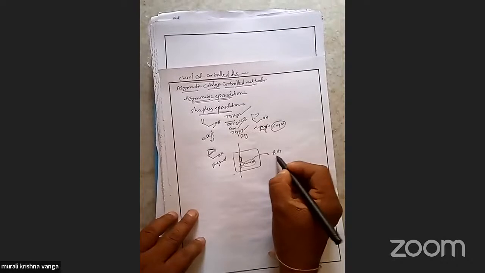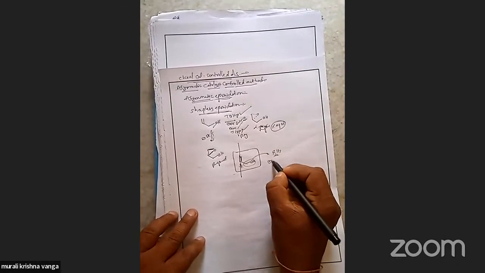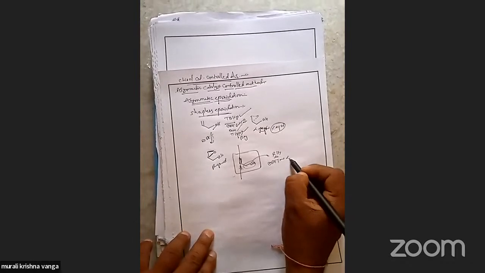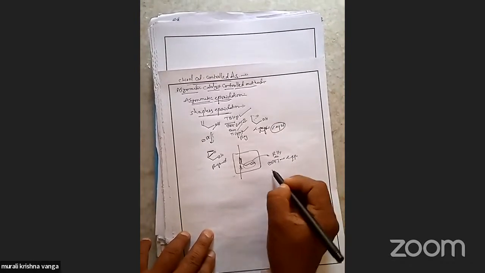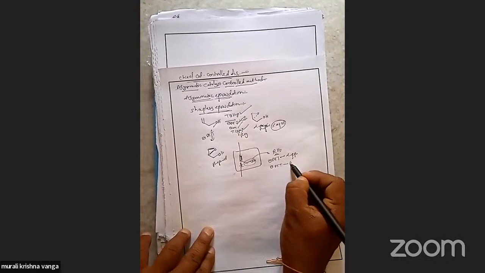If the CH2OH is on the right-hand side, and the catalyst is plus DET, the product is the alpha epoxide. If it is minus DET, the product is the beta epoxide.